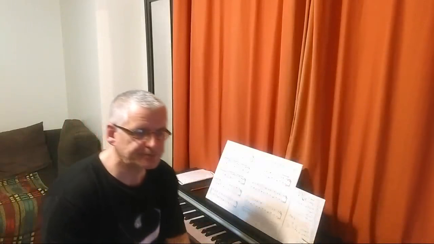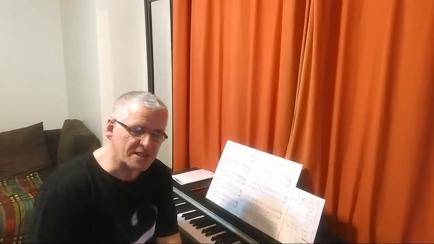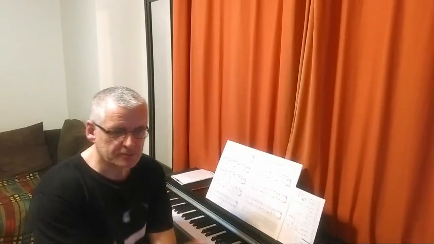Okay. What is different about the articulation? That means whether it's played staccato or legato in the first part of what I just played to you, and then the second part, and particularly the left hand. Any thoughts on that from those who have joined us?